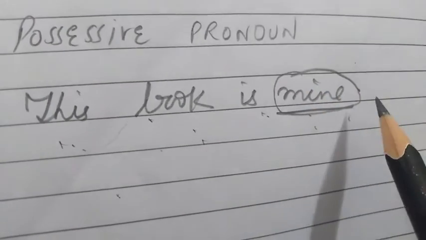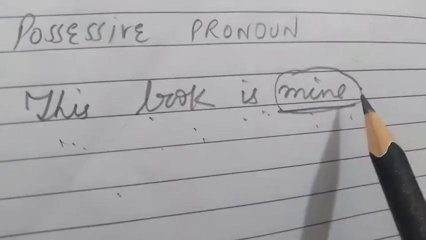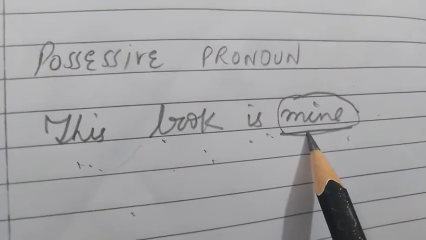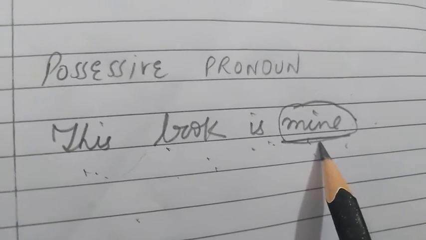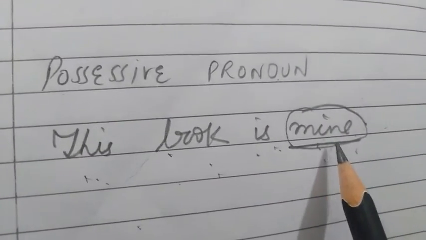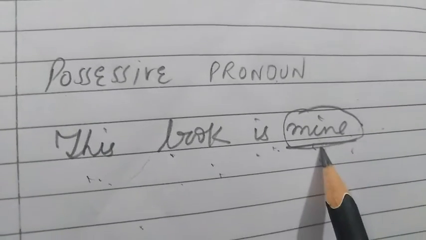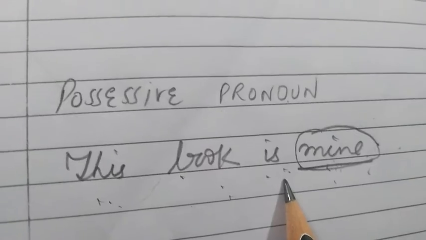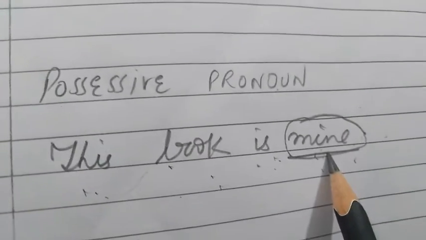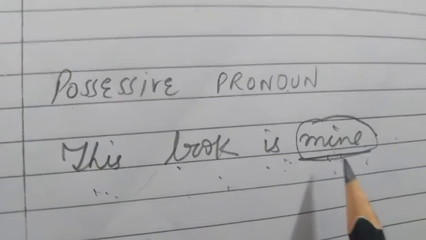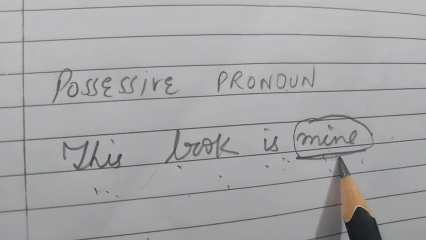We don't see any noun here before mine or after mine, so this word will act as a possessive pronoun. Okay, so all these pronouns are used alone. These take the place of the noun, but they are not used with the noun. So these words will act as possessive pronouns, and mostly these are used at the end of the sentence.